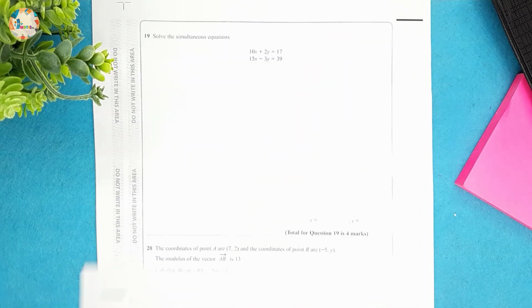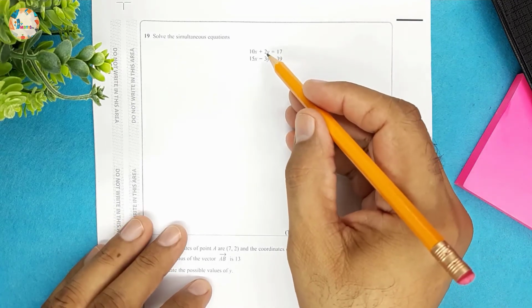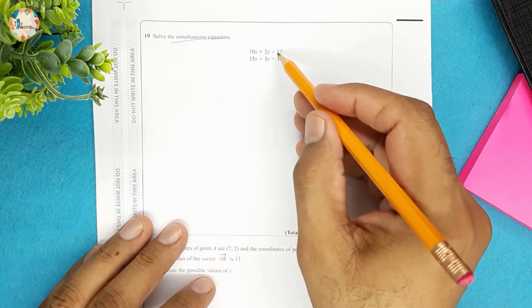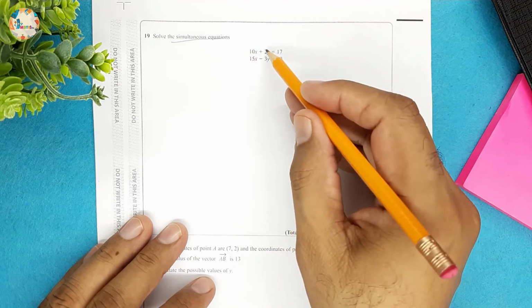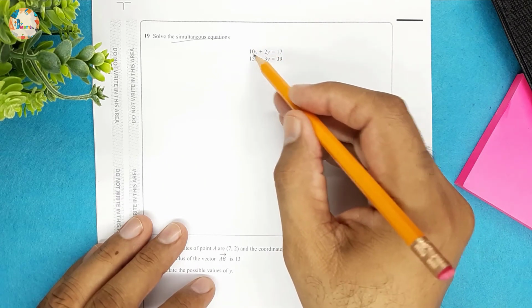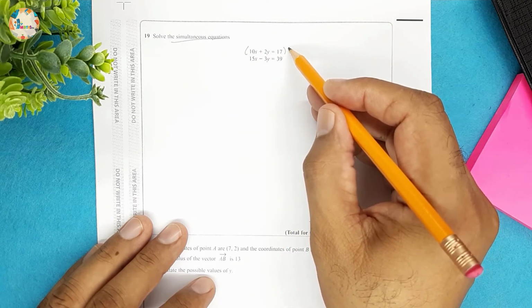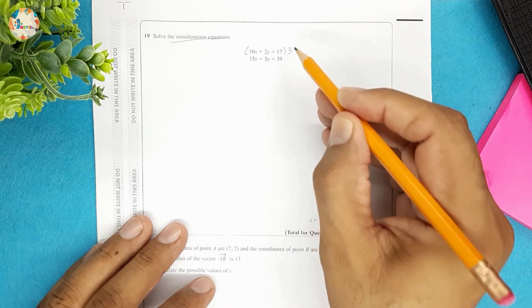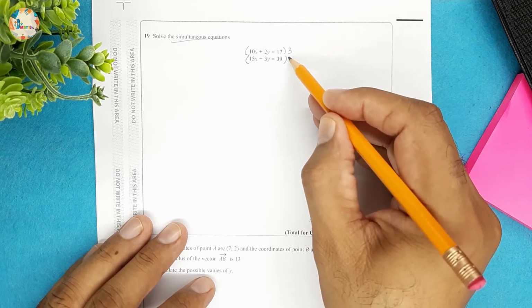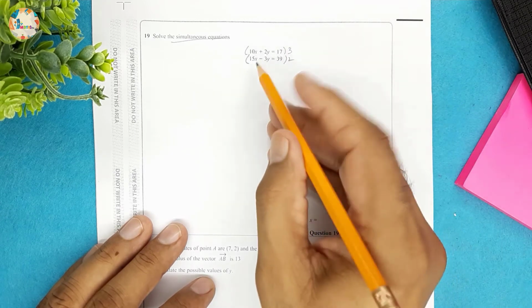Hopefully you understood this. Now question number 19 is simultaneous equation, and we have to solve this simultaneous equation. We will be checking the coefficients. If we have to equalize the coefficient, we will multiply this by 3 and this one by 2, and we will get y equal.